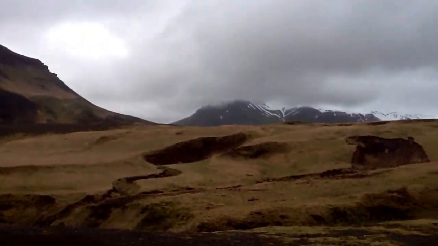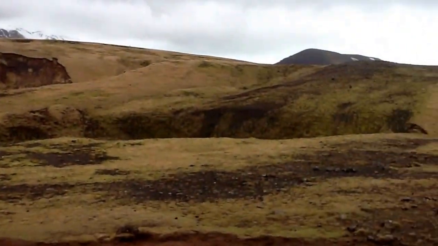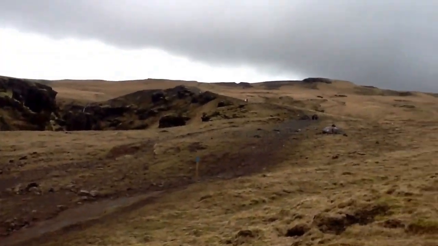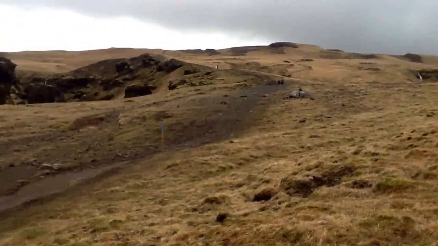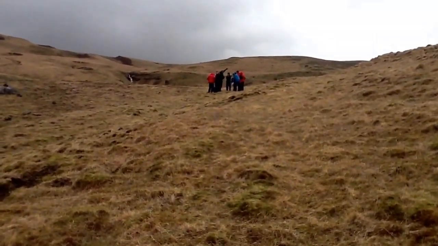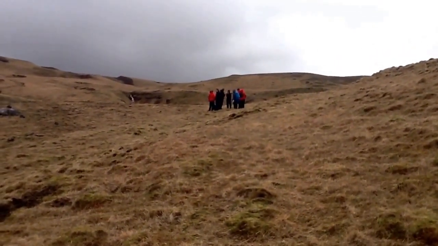We have some lovely snow-covered mountains. We've got a lovely walk that goes all the way up into the hills, and you can walk towards the volcano that I'm not even going to try and pronounce. And we have a lovely group of people doing some biodiversity sampling.